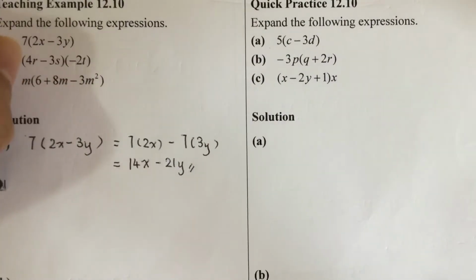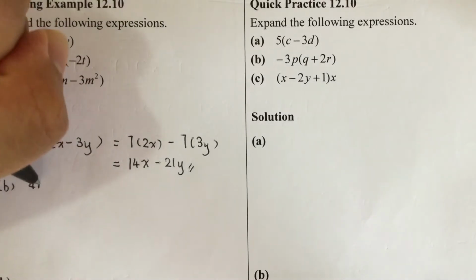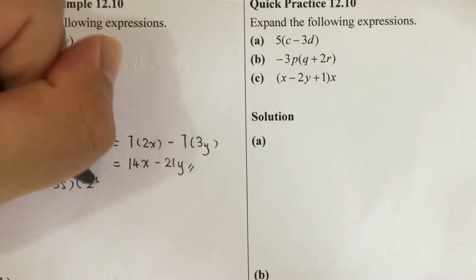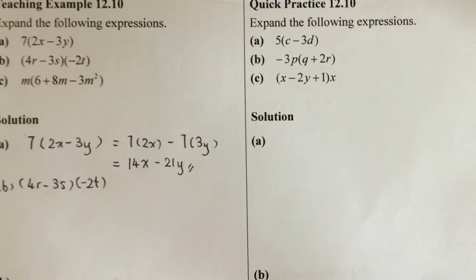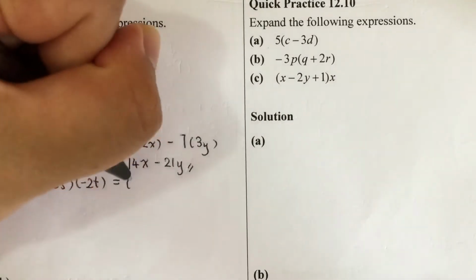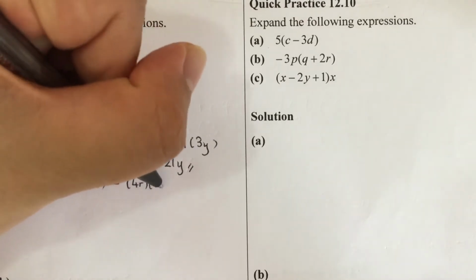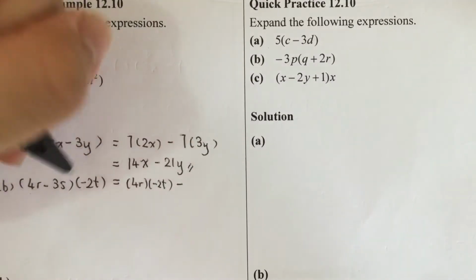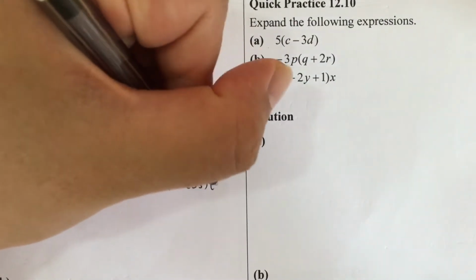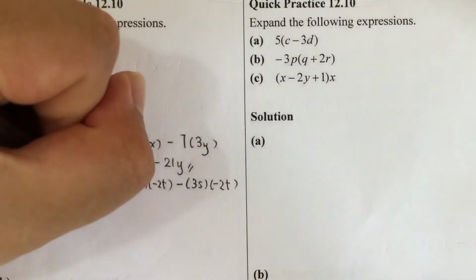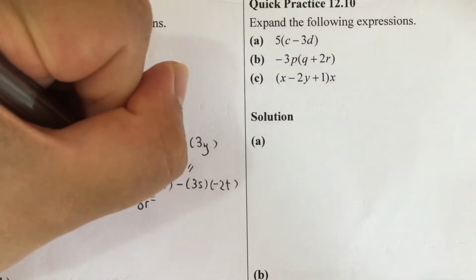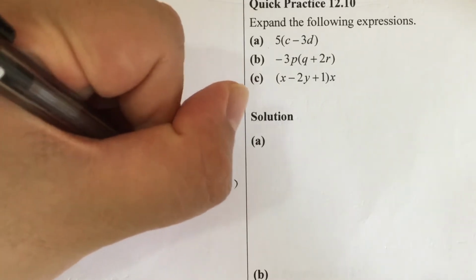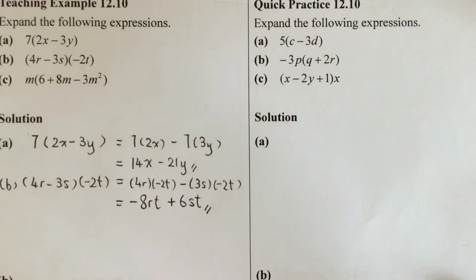And for part B, it's nothing different, because (4r minus 3s) times negative 2t. The two brackets can be interchanged for both sides for multiplication. So that's okay. We will use 4r times negative 2t minus 3s times negative 2t. We will also get the same way. So this one is negative 8rt. Negative and negative, this is positive 6st. So we finish part B also.